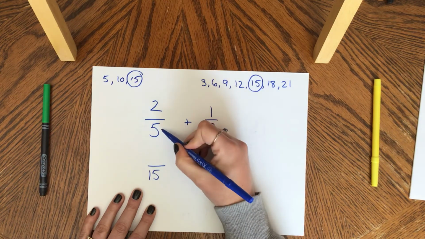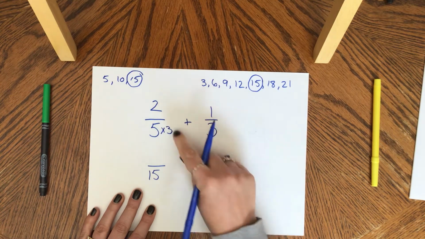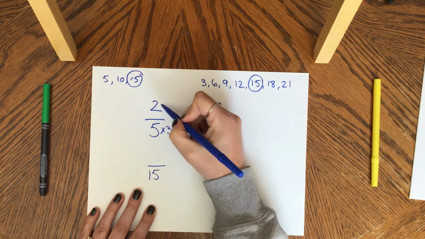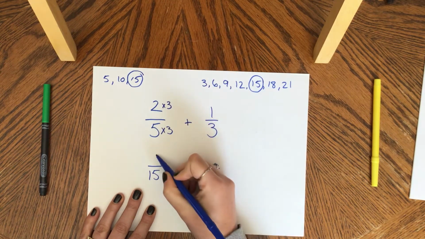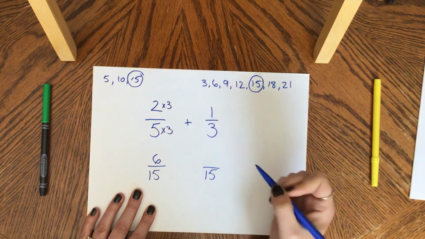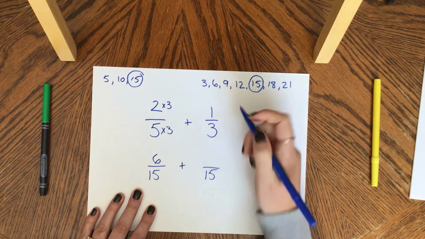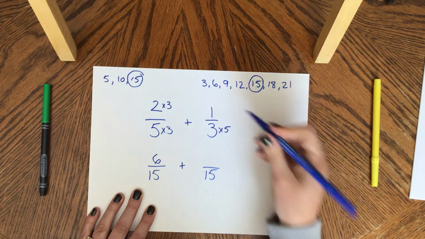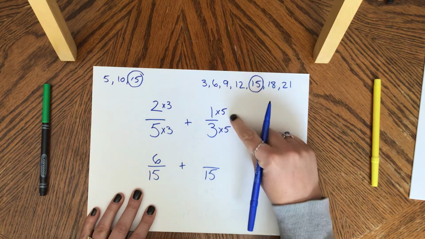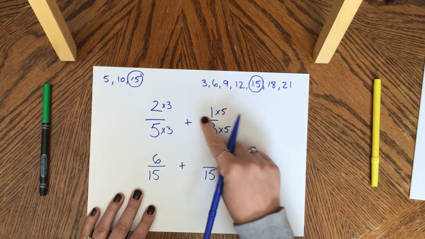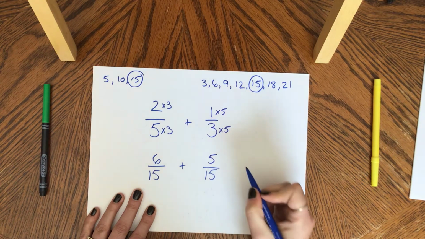Now I multiplied 5 by 3 to get 15. So I must multiply the top by 3. 2 times 3 is 6. I got 3 to 15 by multiplying by 5. So I must multiply the numerator by 5 as well. 1 times 5 is 5.